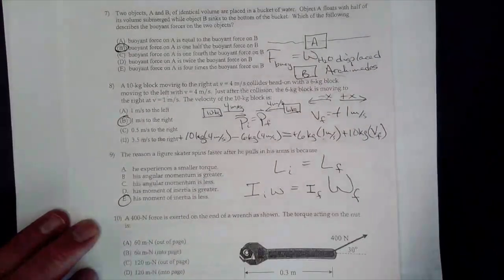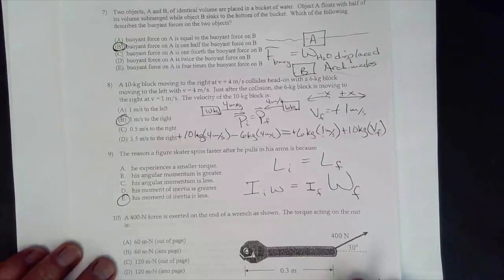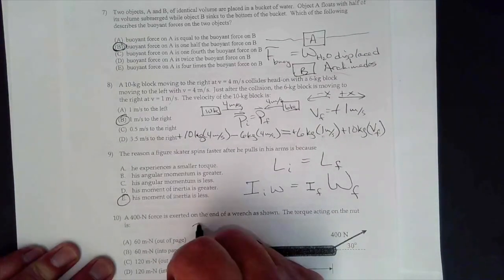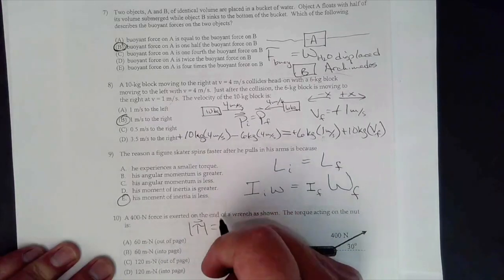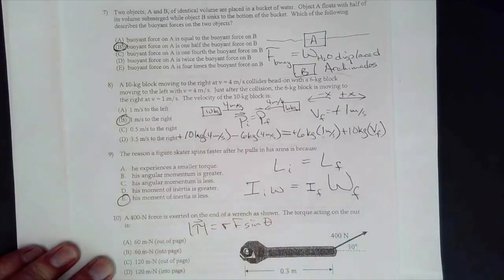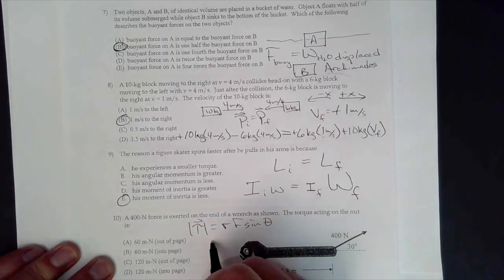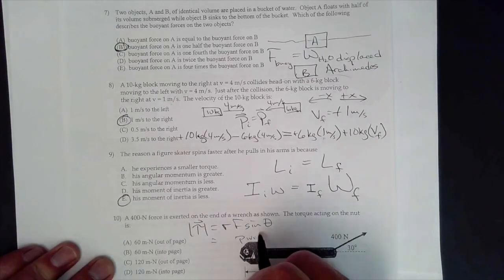The torque here, we have the formula for torque. The magnitude is just the R F sine theta. The R is the distance from the pivot to where the force is applied.